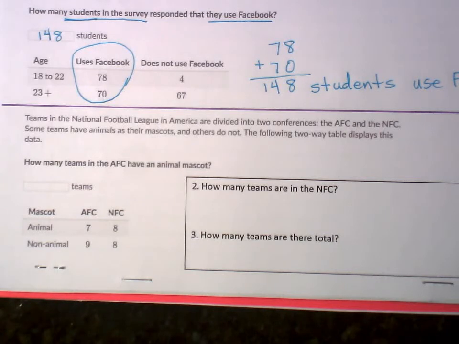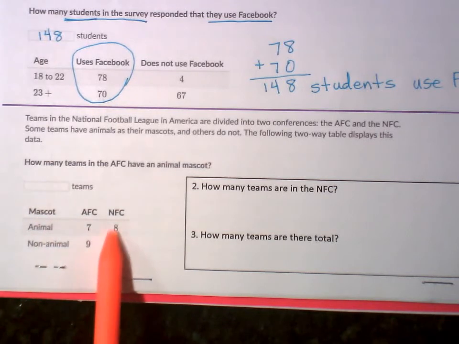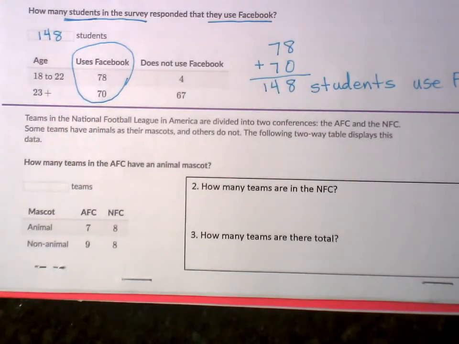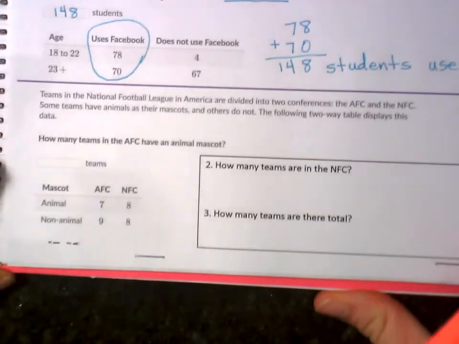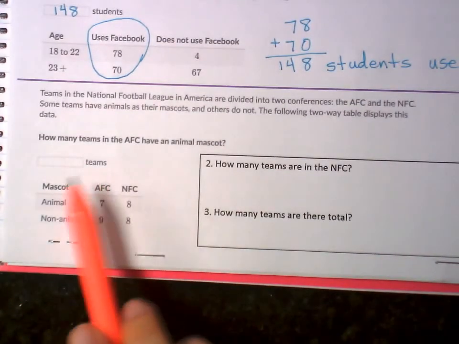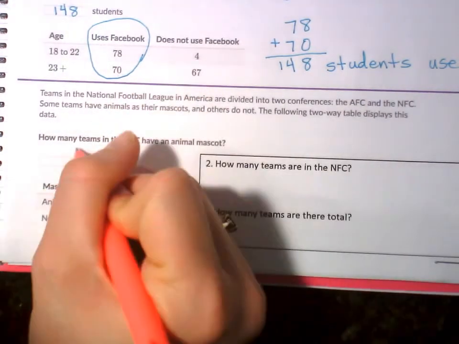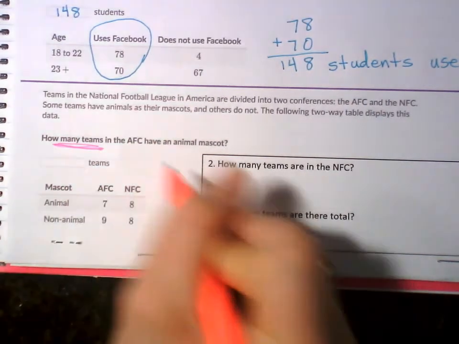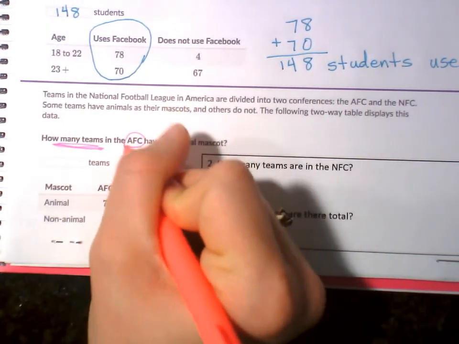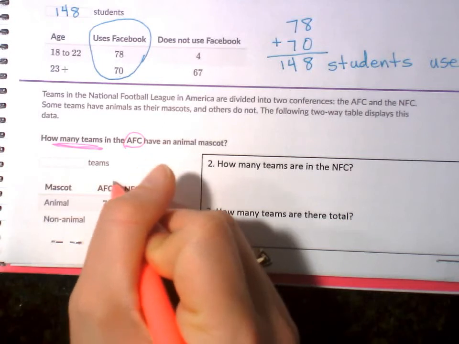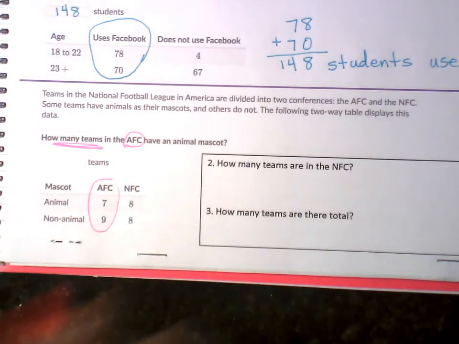Okay, so I'm assuming that you paused the video and now you're back. This is back to the table from the beginning. You probably noticed that. But the questions are a little bit different. How many teams in the AFC? So we're only caring about the AFC column.